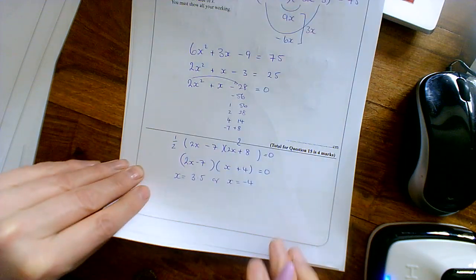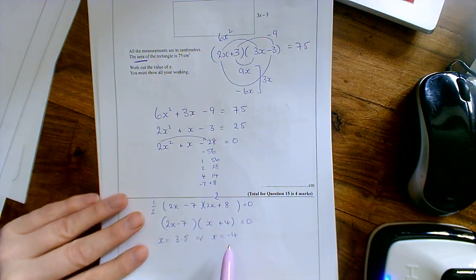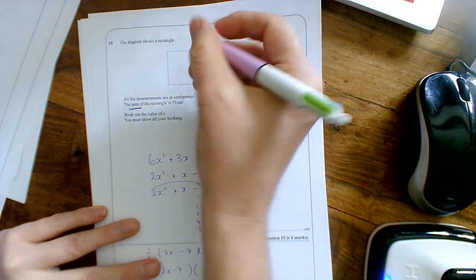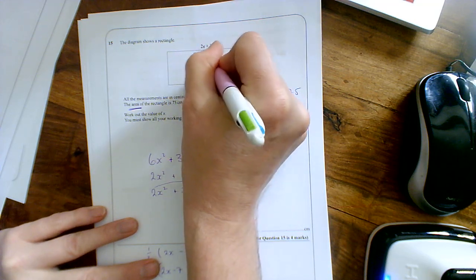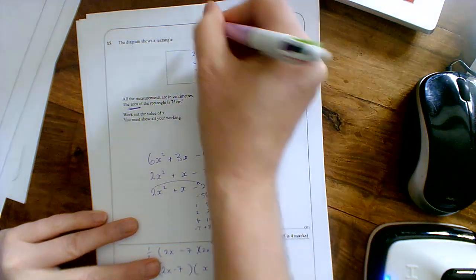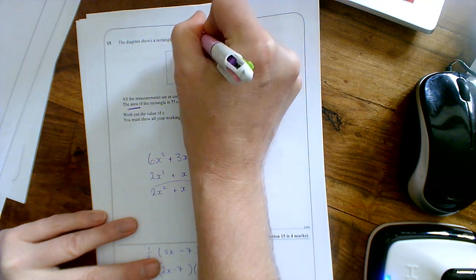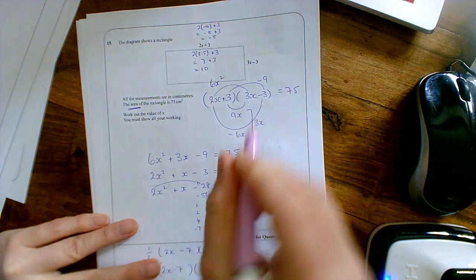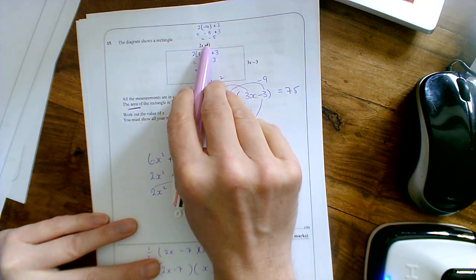Now what you do is you look back at the equation, the setup, and you check both your answers are valid. Now if x is 3.5, this is going to be 2 lots of 3.5 plus 3, which is 7 plus 3, which equals 10, so that's okay. And if it was minus 4, I'd have 2 lots of minus 4 plus 3, minus 8 plus 3 equals minus 5. Now this doesn't make any sense for the setup. You can't have the length of a rectangle being minus 5, so this doesn't make sense.